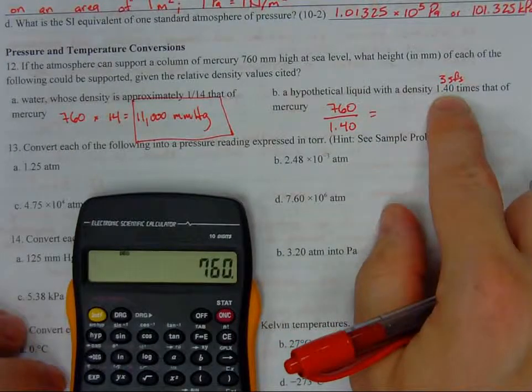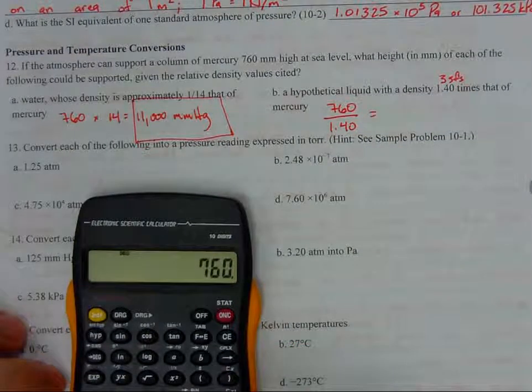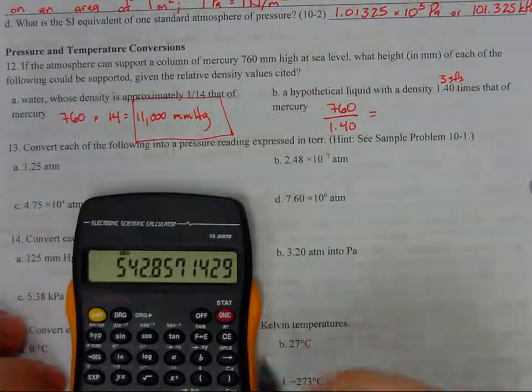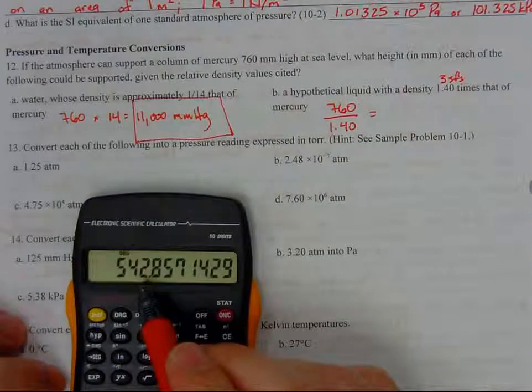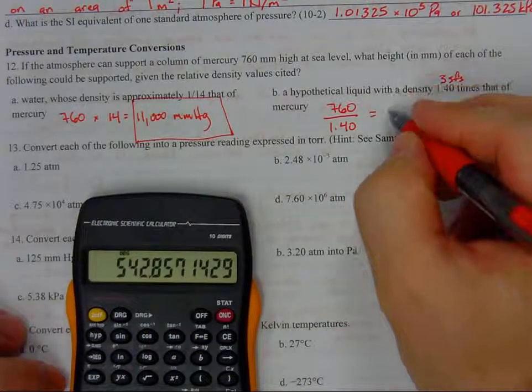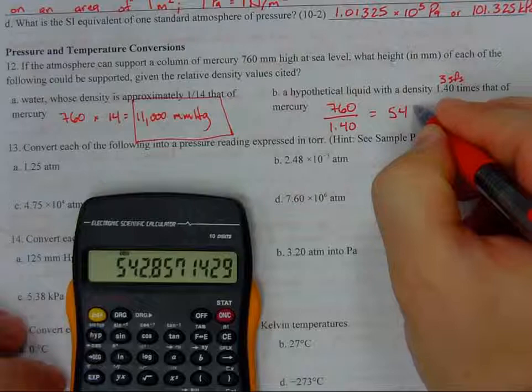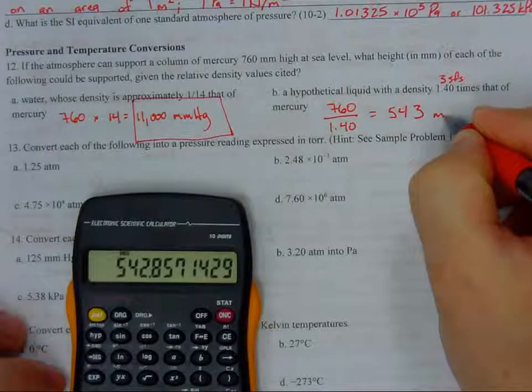So that value right there. Okay? What am I doing? Divided by 1.4. Alright, three significant figures right there. That 8 tells me to round that up to 543 millimeters.